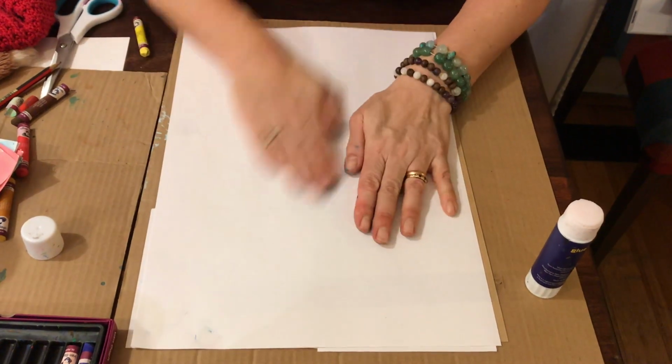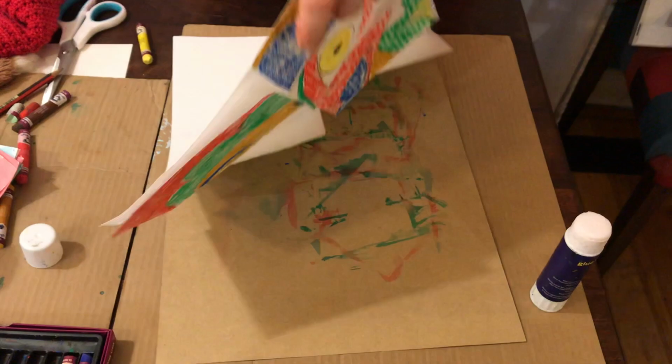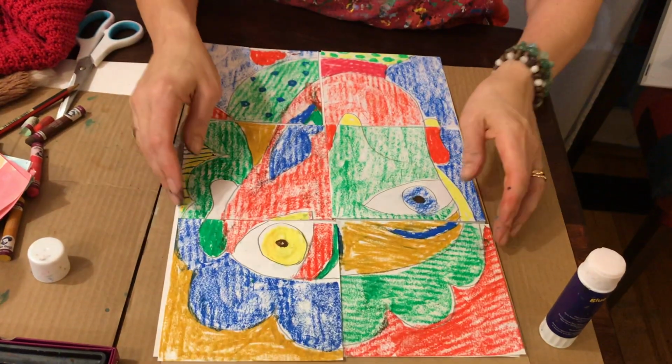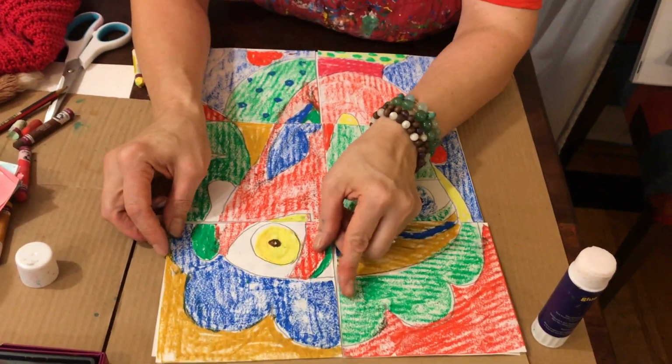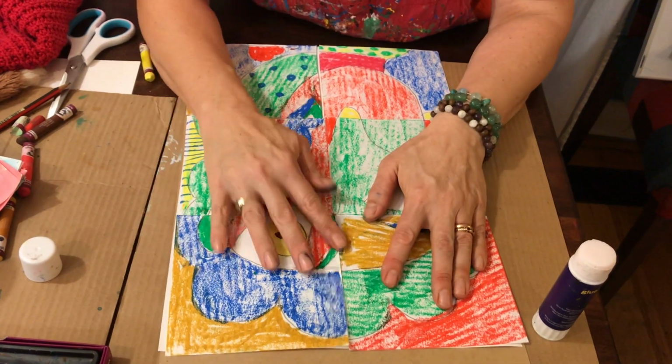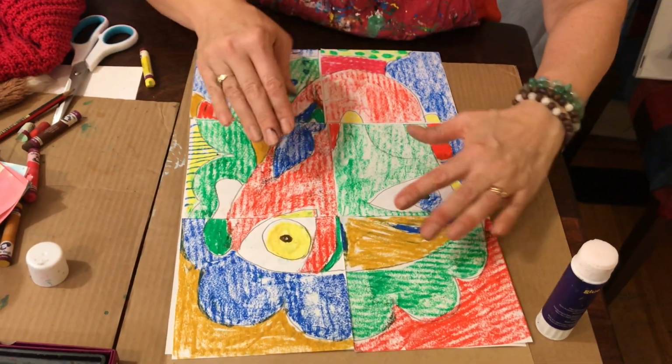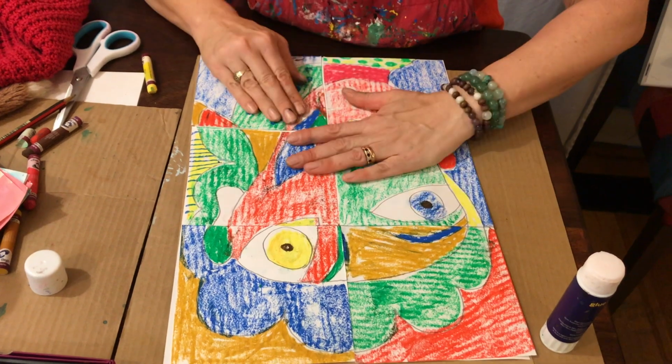All right, now we put the same size piece of paper on the top. Just give it a little rub. Now flip it over. Whoa, there she blows. Now because I didn't put much glue on it, we can just maneuver it around a little tad more.